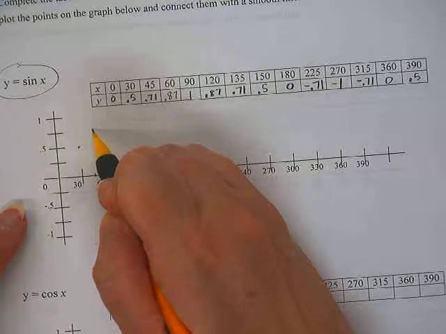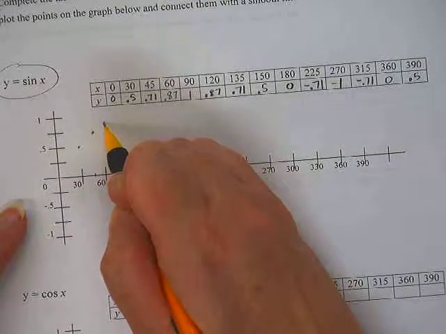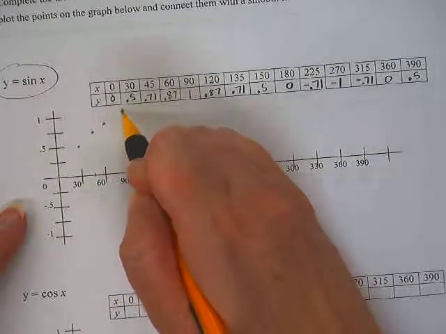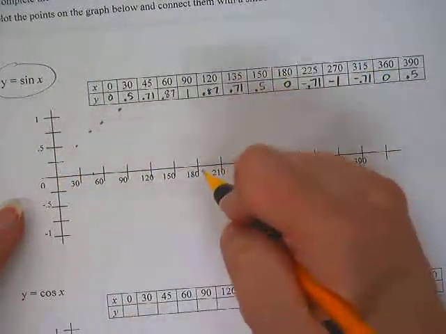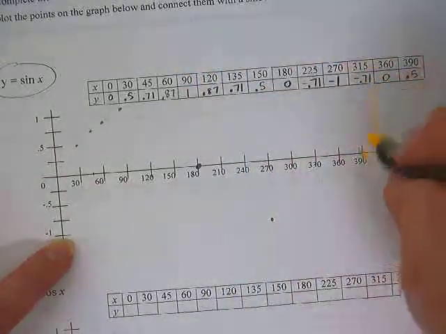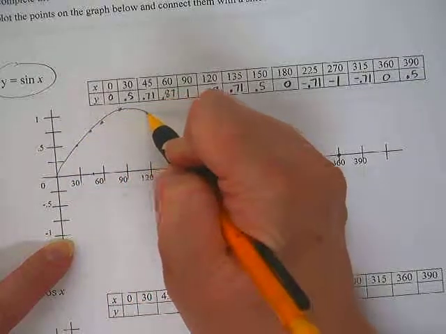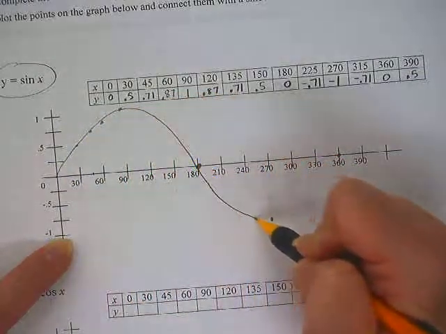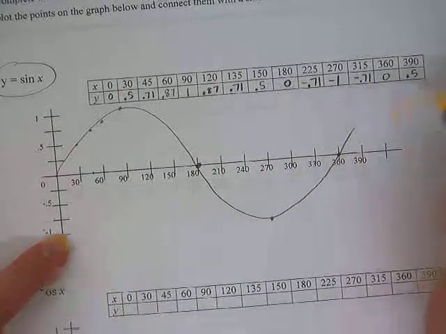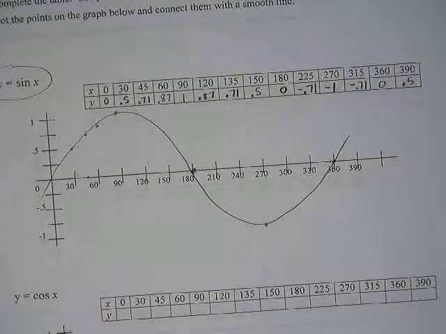Okay, so 30 is 0.5. 45 is 0.7, that should be 0.75, so we'll guess it's right there. 60 should be 0.8 something, so we can just kind of guess it's right there. 90. Anyway, you should end up with a nice, lovely wave curve. Correct? Is that what you got?